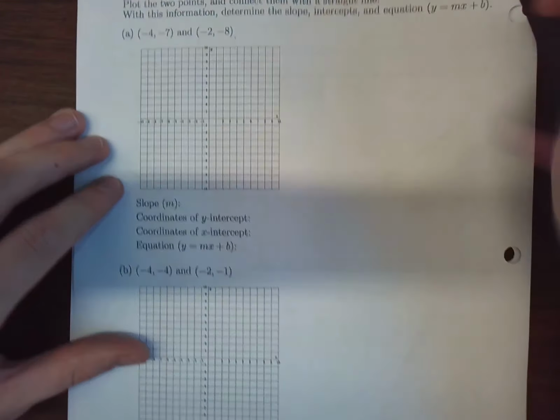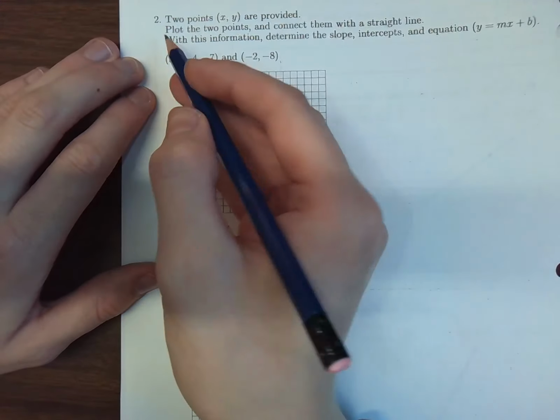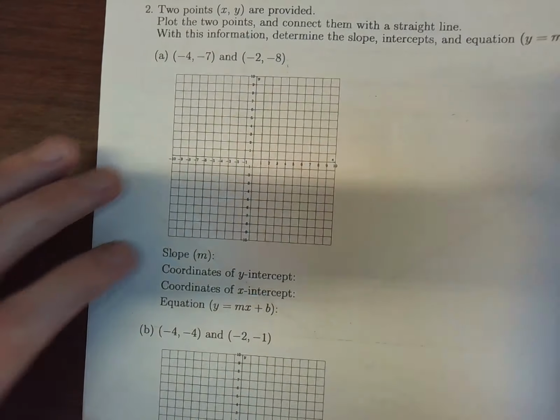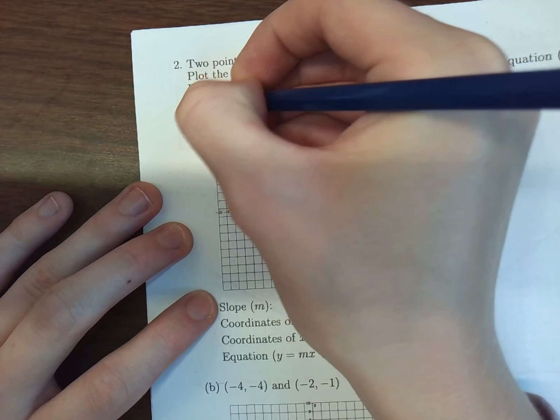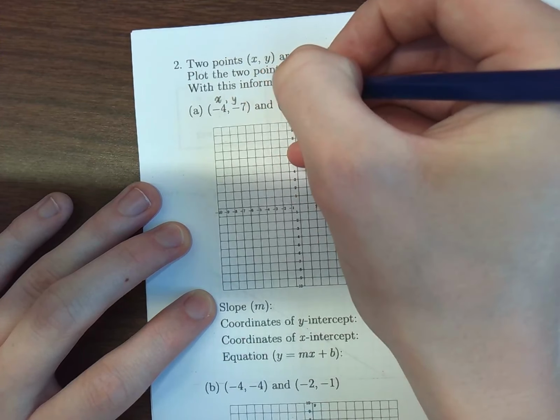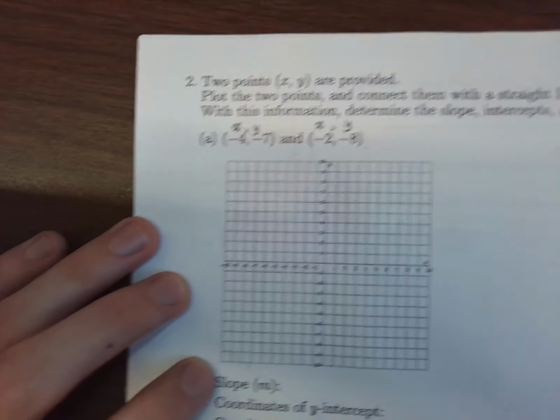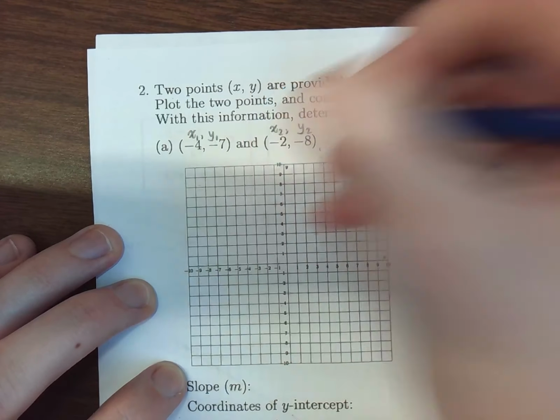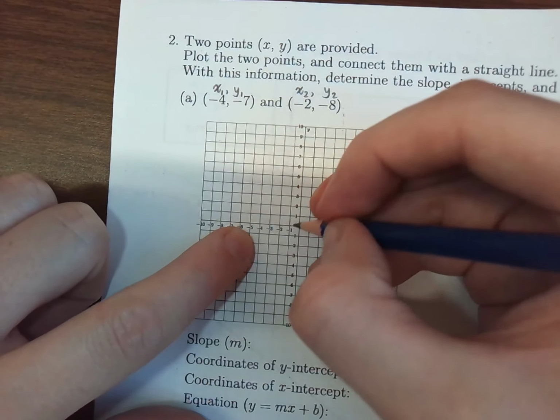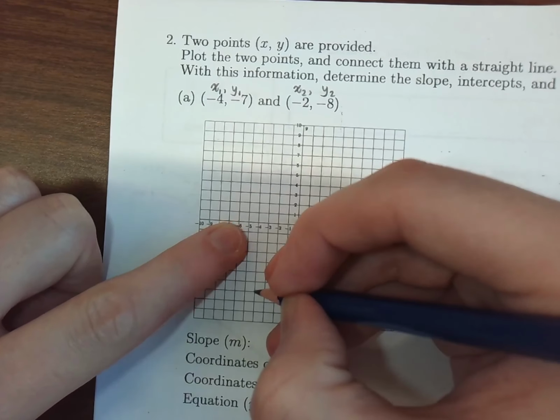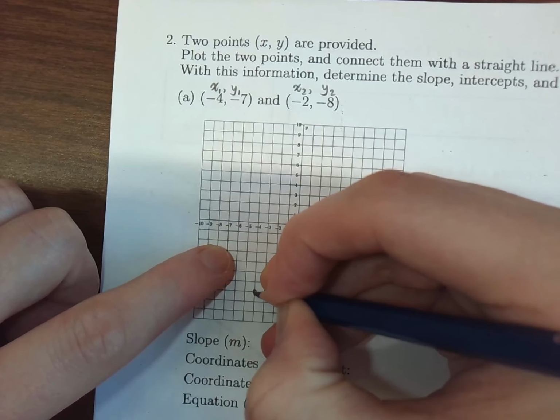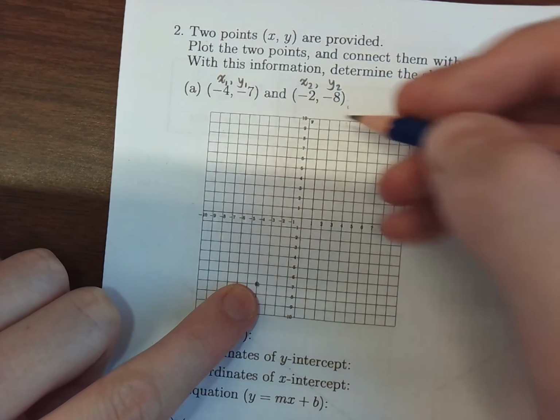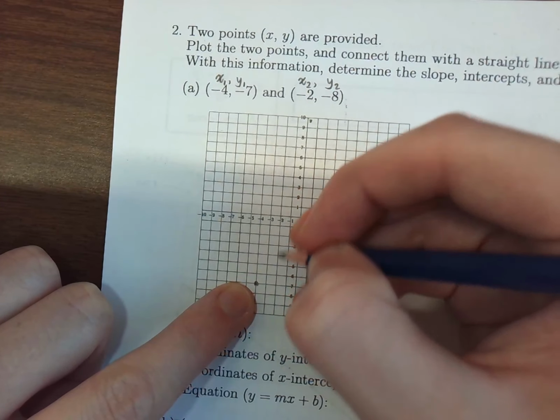Second page. So this says 2 points are provided. Plot the 2 points and connect them with a straight line. So let's just do that first. So remember, ordered pairs are an x comma y. We can basically be like, oh, this is x1, y1, x2, y2. So I want to go -4 in the x direction and -7. So that's one of my points. -4 comma -7, and then -2 comma -8.